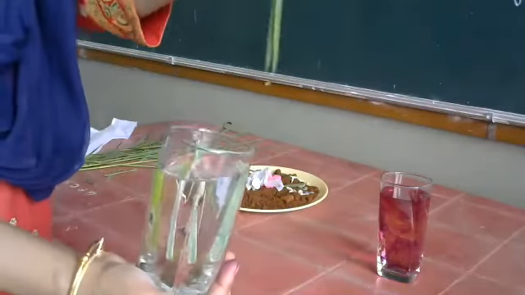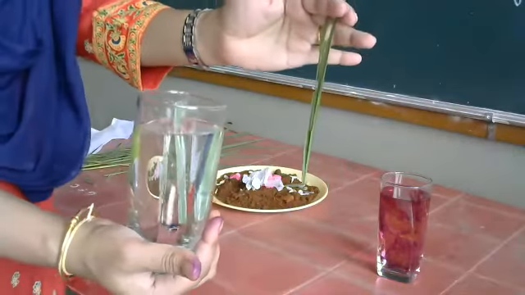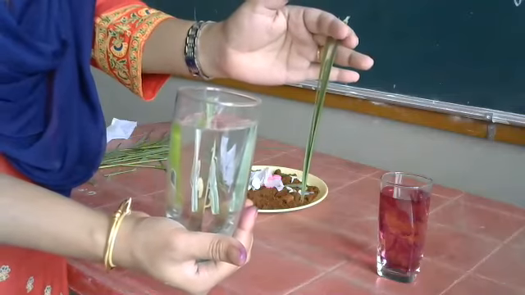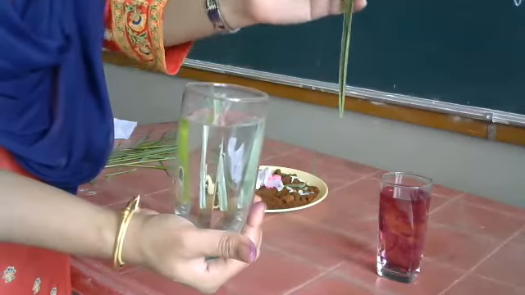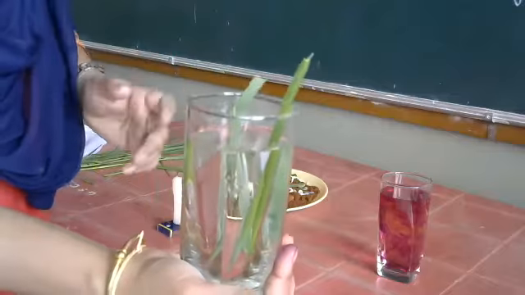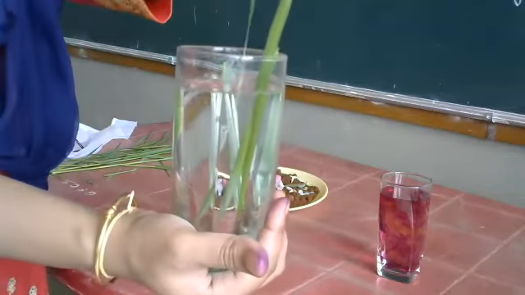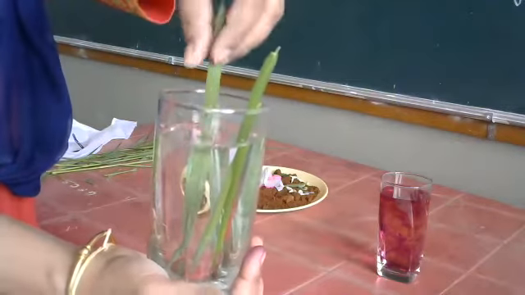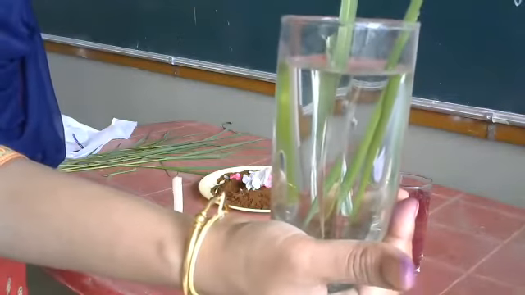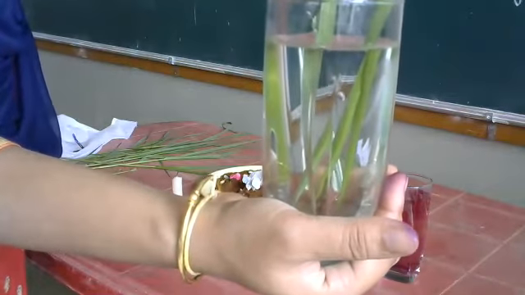So, trees and plants, listen. Trees and plants never harm our environment. See, this grass is there in the water, but still there is no change in the water. Yes or no?